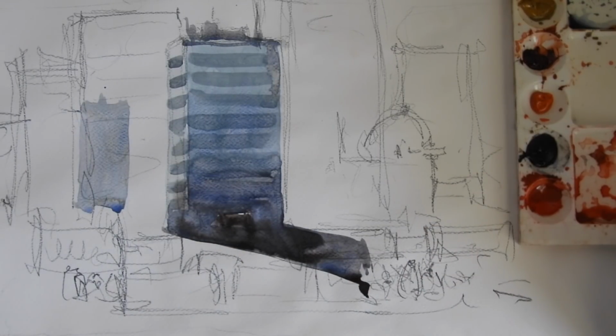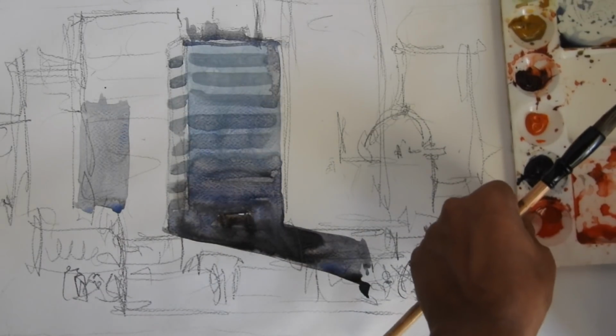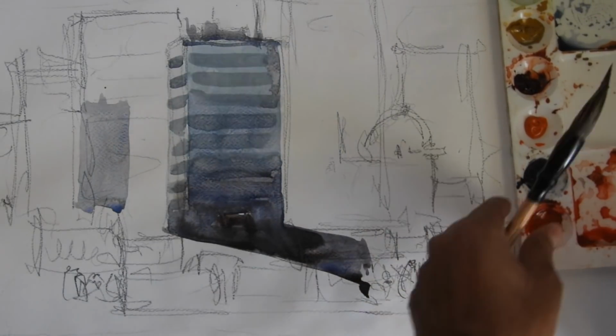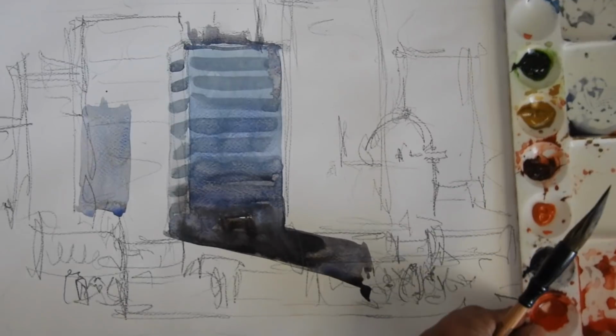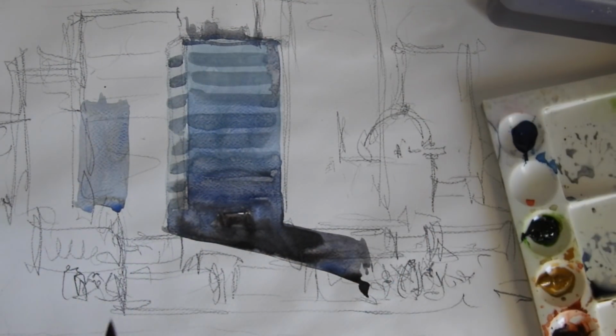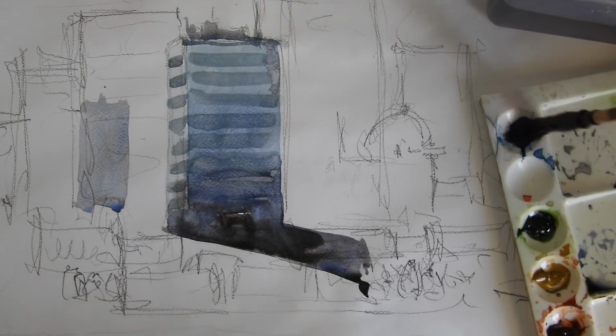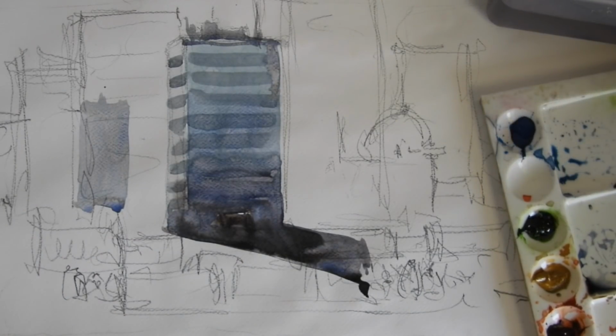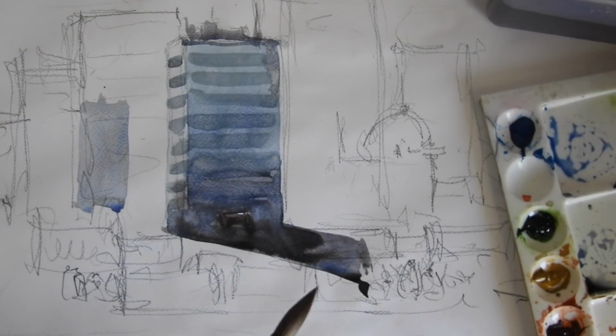Now we'll quickly get into the painting. I'm using the brush which I typically use. This is cerulean blue, and I'm going to use the same color here also.